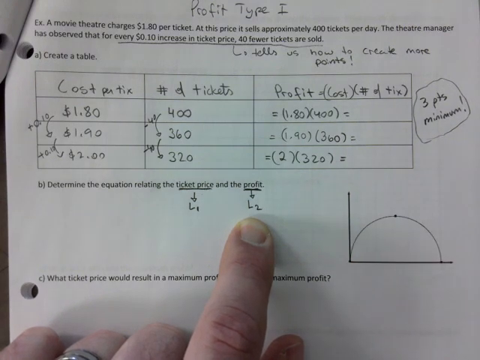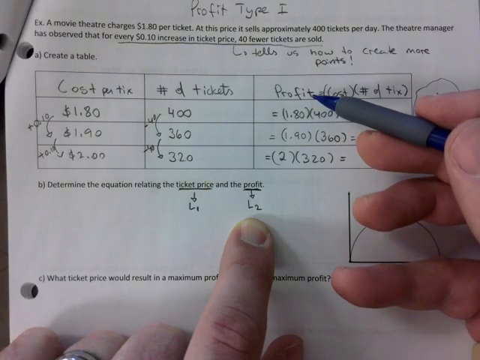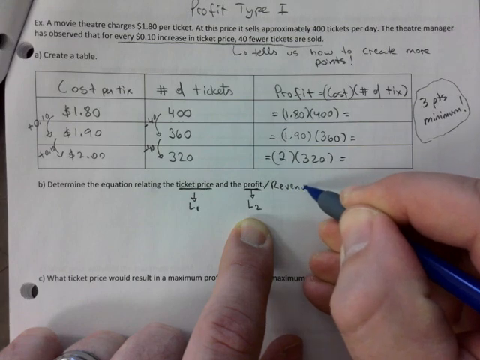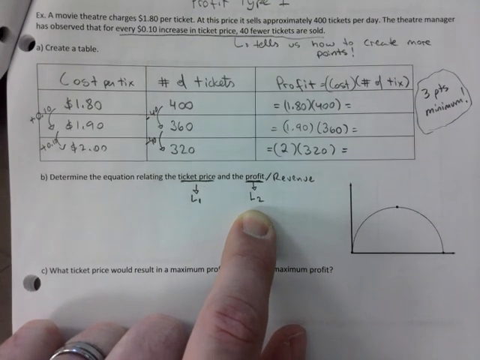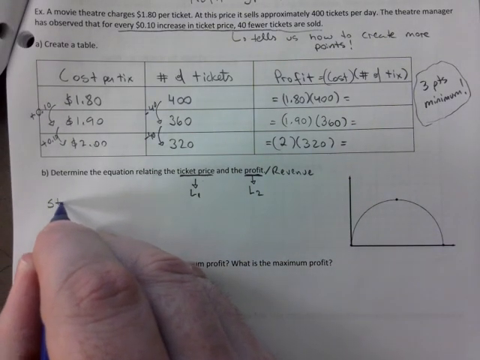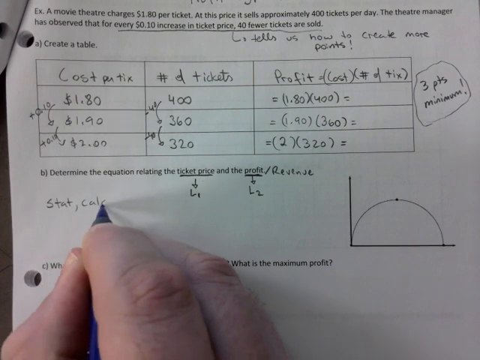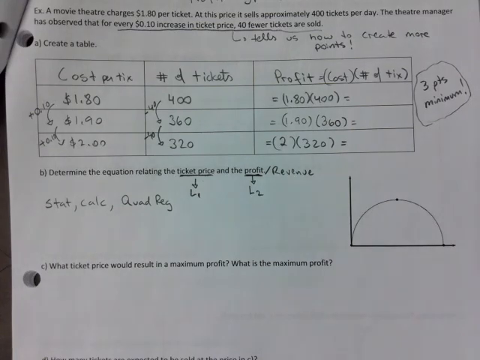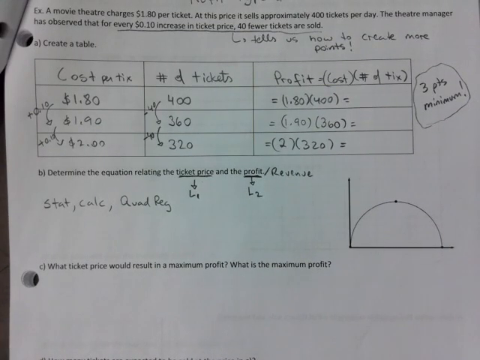Revenue is the same thing. Okay, if this had said revenue, we actually mean profit. Let's go with revenue, just in case we come across that. Okay, so let's go ahead and do that. All I need you to do is stat, calc, quadratic regression. Okay, that would be the keys. To be honest, anything you give me there I'll accept, but I don't want you to have to write out that long second L1, second L2. Don't worry about that. I don't need that part.